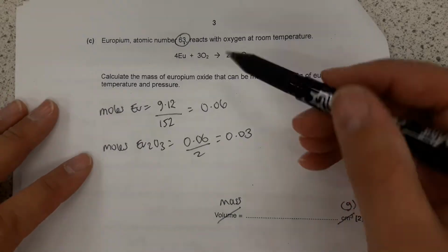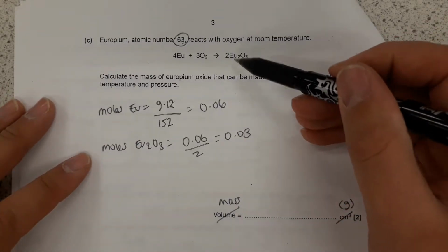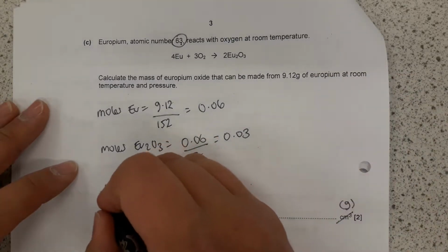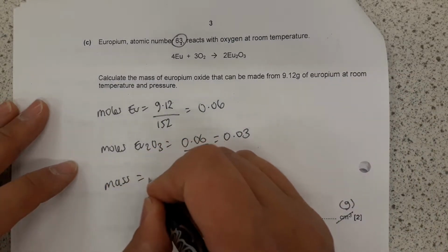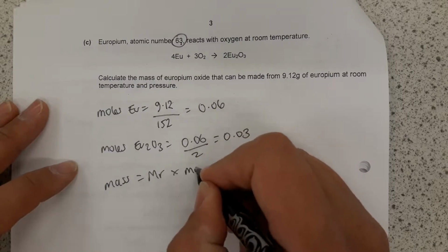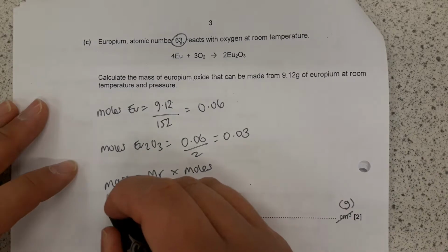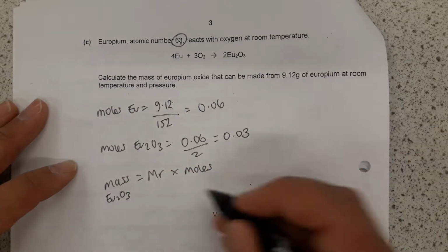So last bit then is now using this number of moles to work out a mass. So I'm rearranging my equation. We know that moles equals mass over molar mass, and mass therefore is Mr times moles. So this is my mass now of the europium oxide, the Eu2O3. Let's put that there to make it clear.